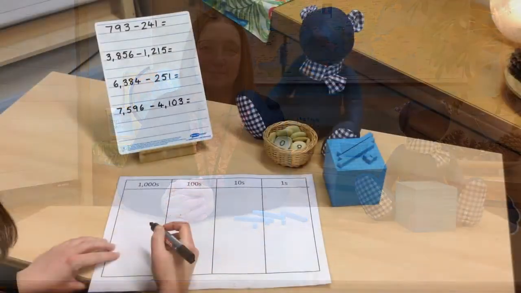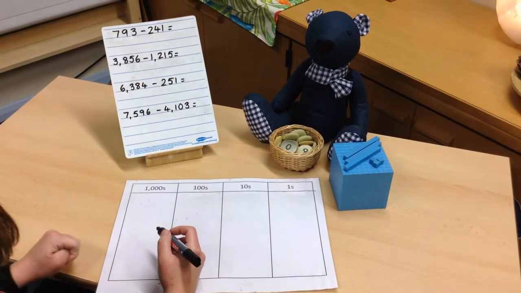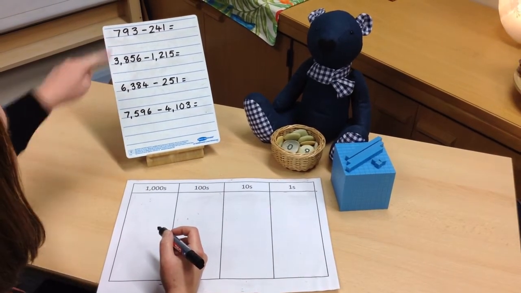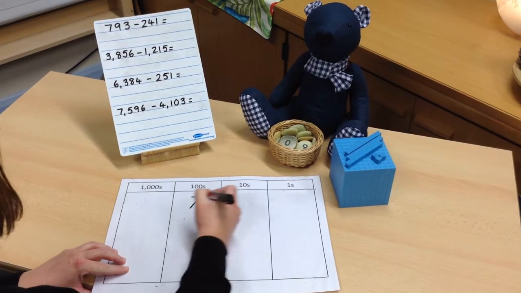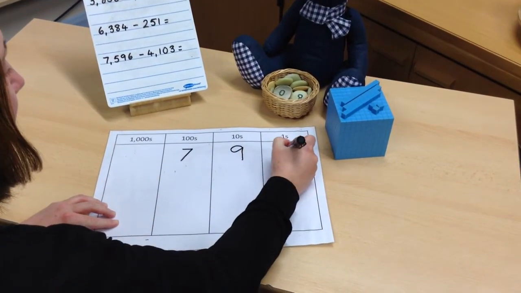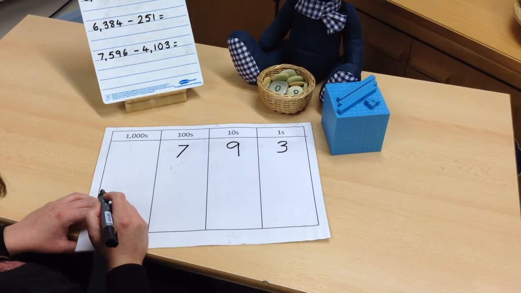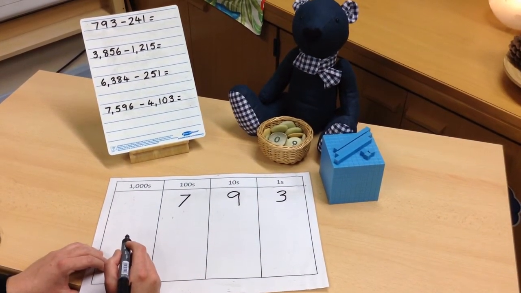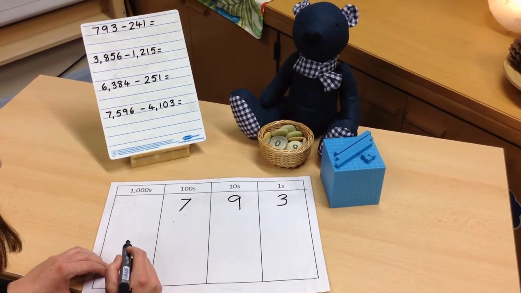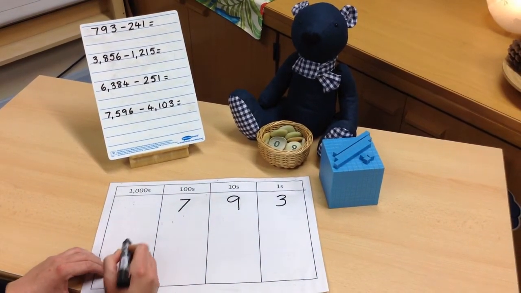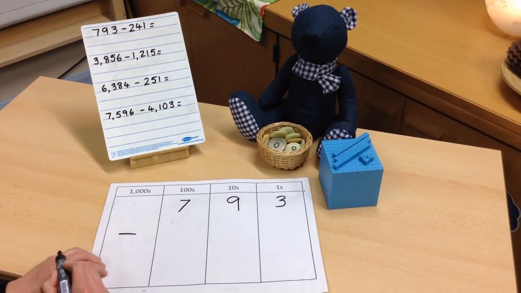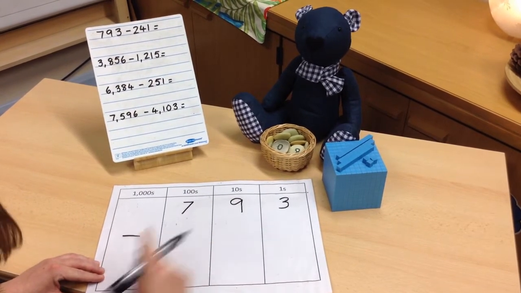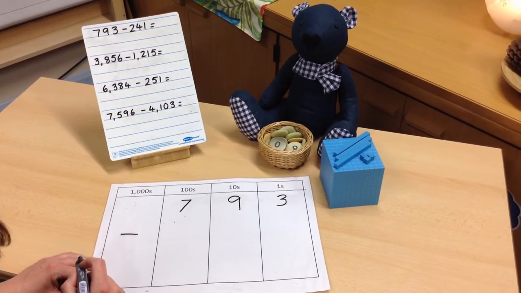Watch now. Let's start off with 793 subtract 241. I'm going to pop my minuend in the chart, just like we've done when we use concrete apparatus and pictorials. I now need to show myself what operation I'm doing. When we did column addition, we popped the add sign. We now need to pop the subtraction sign. I now need to pop the subtrahend underneath my minuend so I know what I'm subtracting.